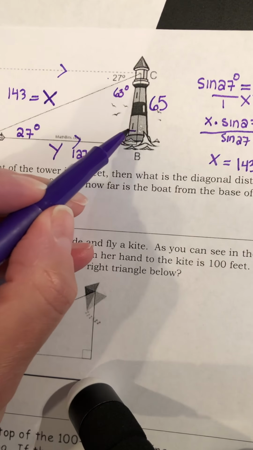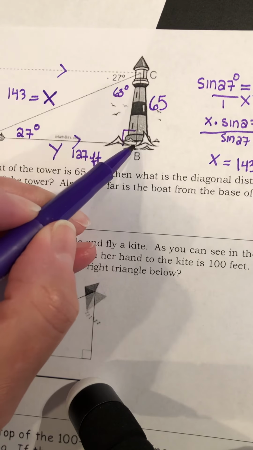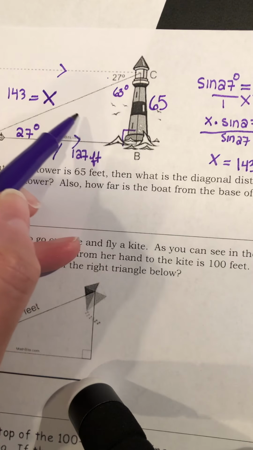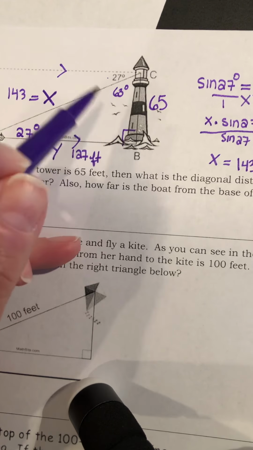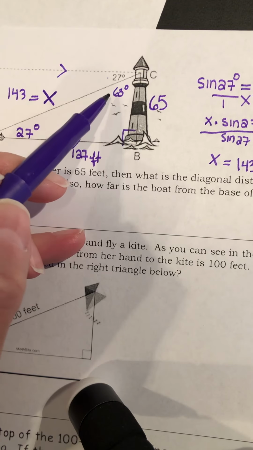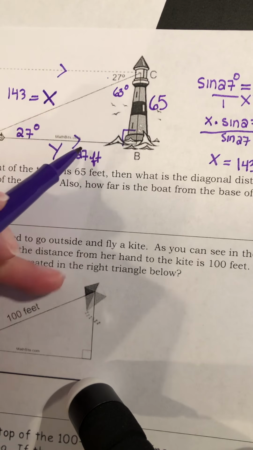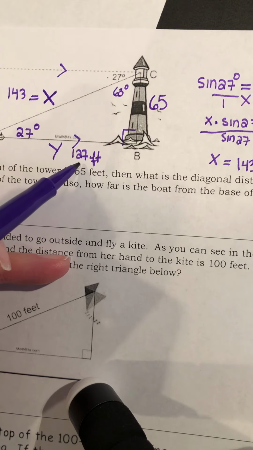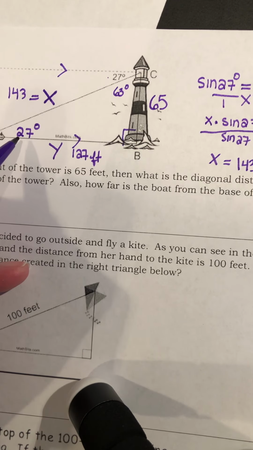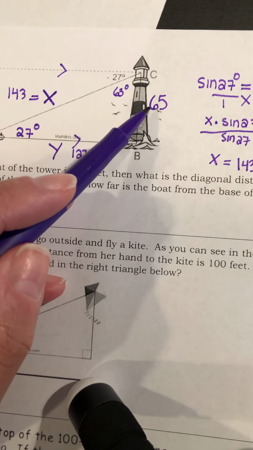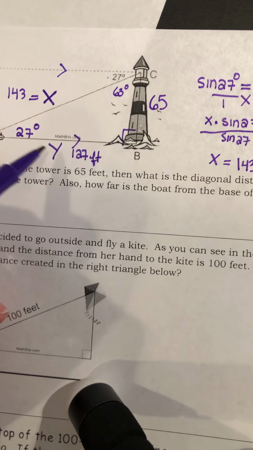My largest side should be across from my largest angle. So 143 is definitely my largest side. It's across from the 90-degree angle. 63 degrees would be my medium angle. My medium side is therefore 127. That makes sense. And my smallest angle of 27 is across from my smallest side of 65. So these answers seem reasonable.